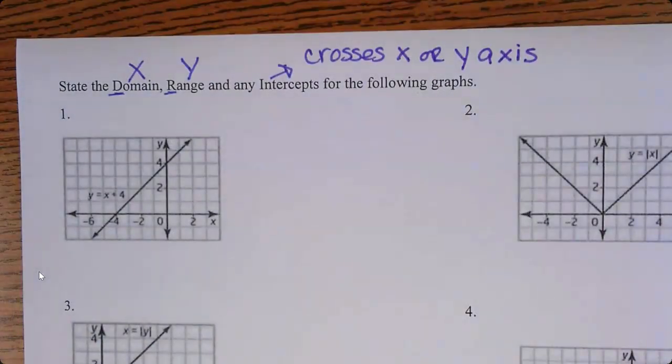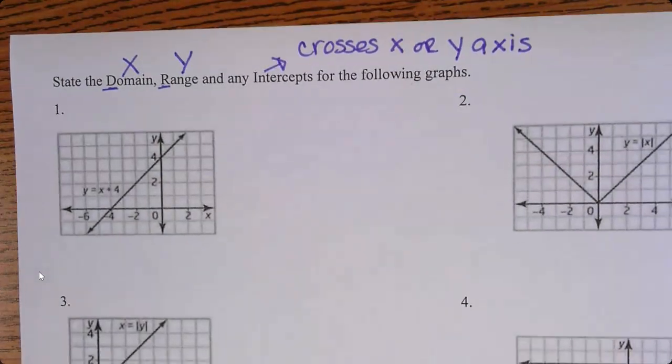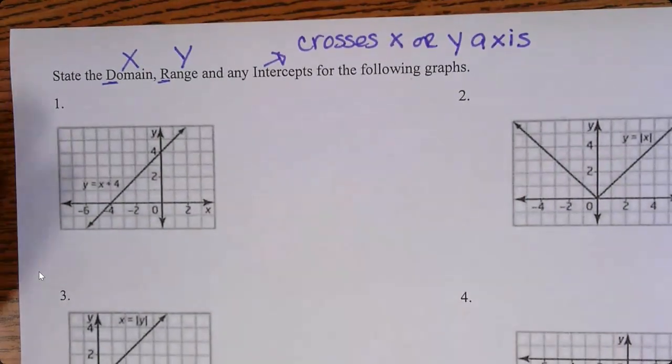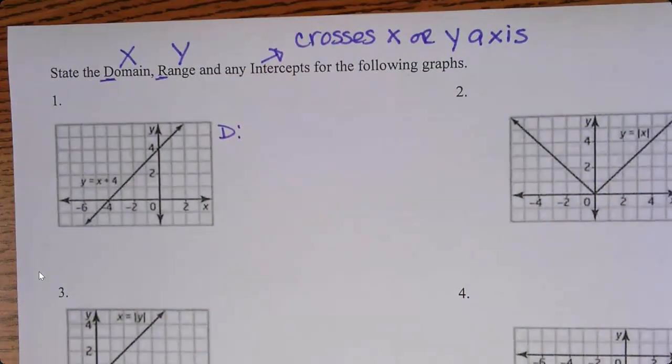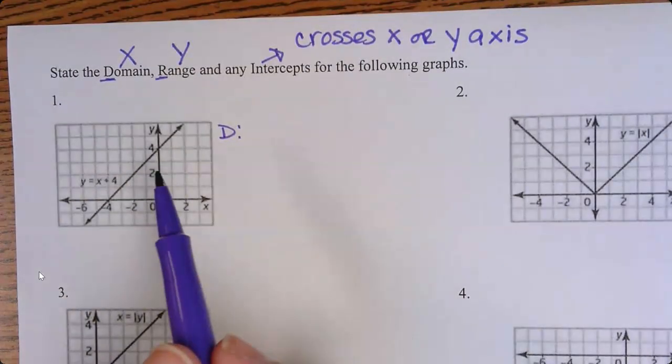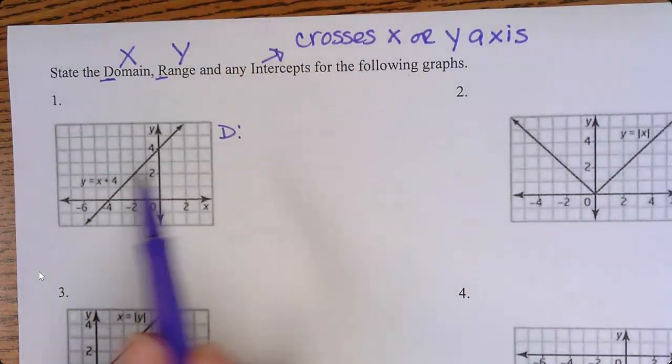Okay, and I figured the best way to start this is with examples. Okie dokie. So here we go. Domain. We want to look at whether we cover all the X's or not. So the best way to start, we're going to do it in 3 parts.